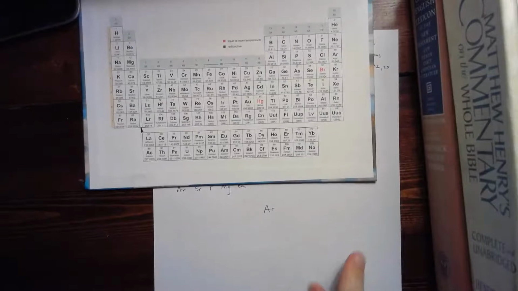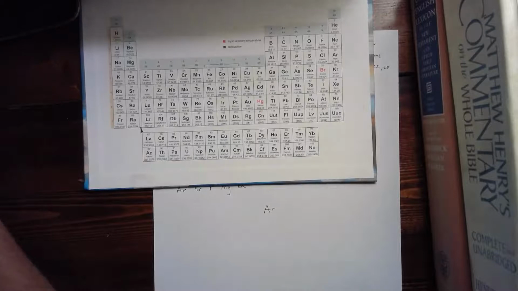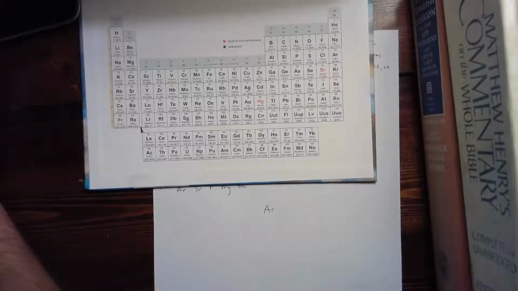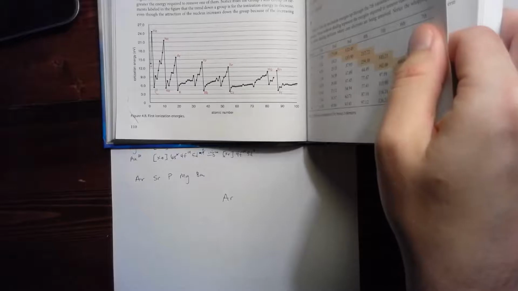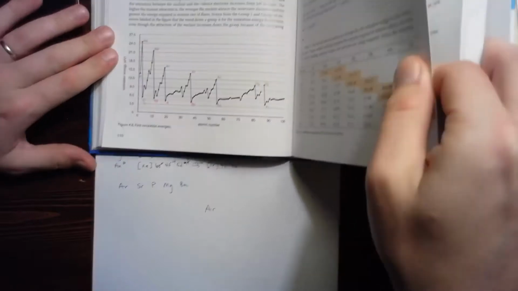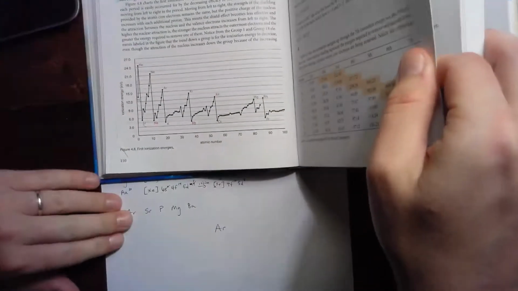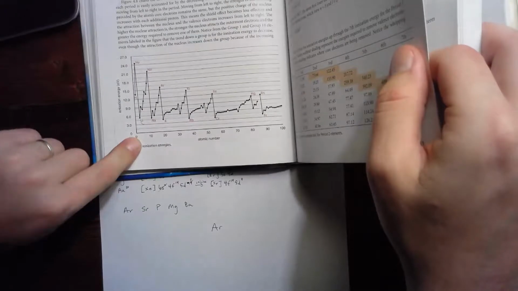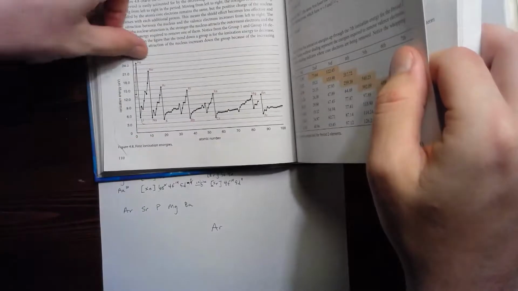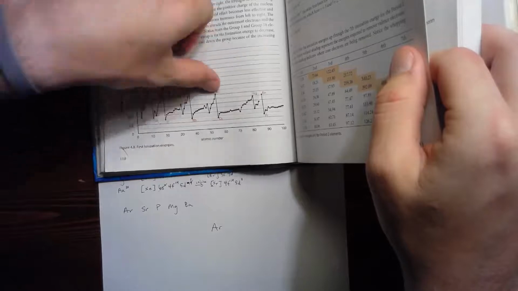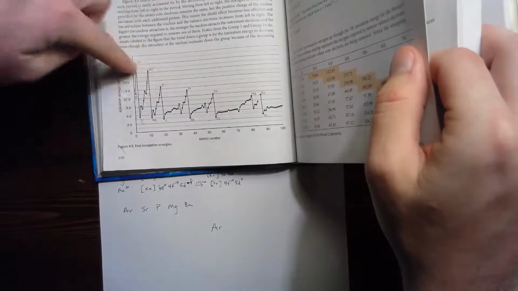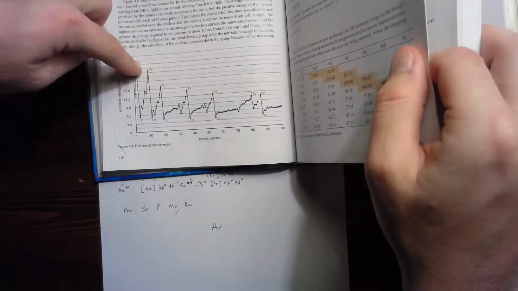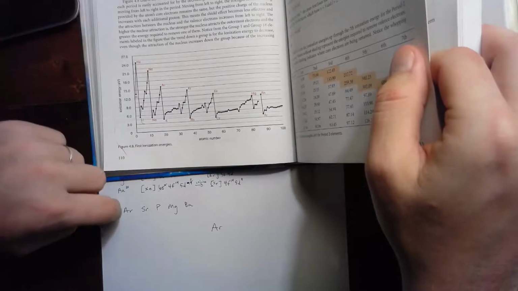And then, what are our other considerations? All right, sorry, I had to find this chart. I didn't want to try and flip around. So let's look at the trends. What else? We see helium, neon, argon, krypton, xenon. Those are all of our noble gases. They really don't like giving up electrons, so they have the highest first ionization energies.